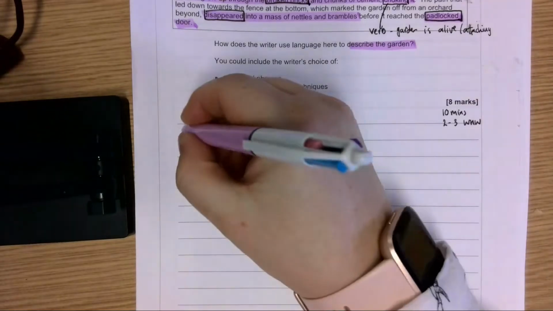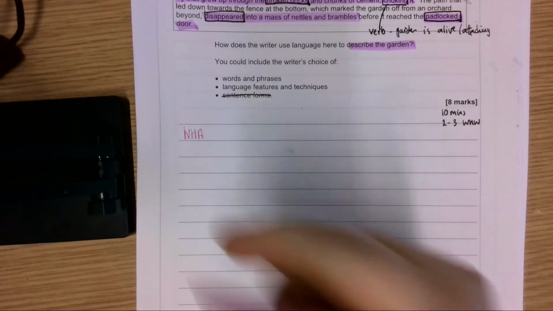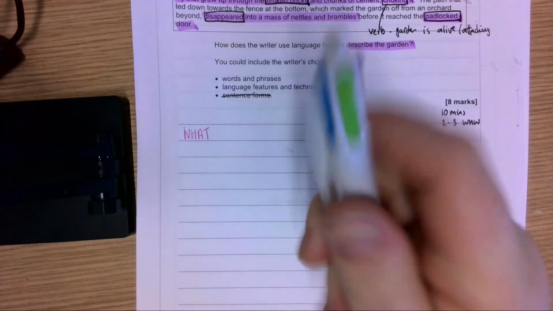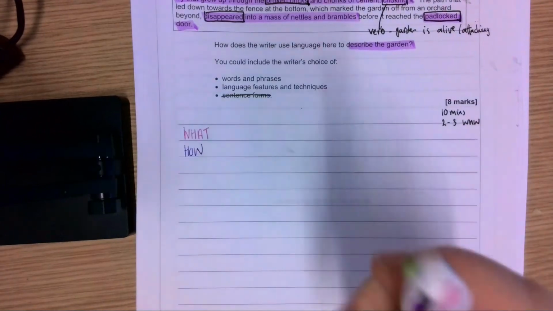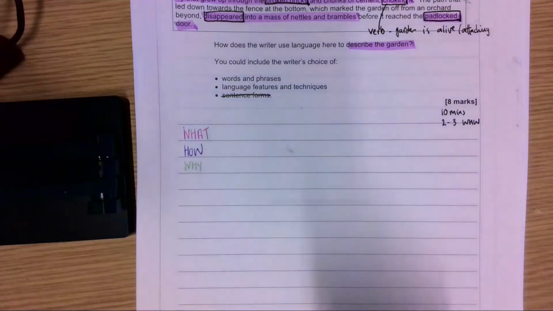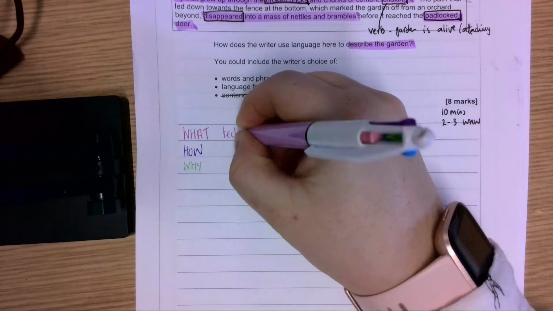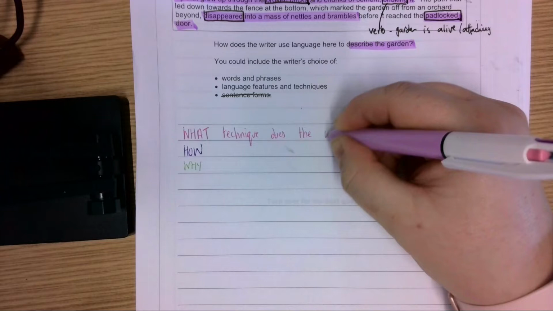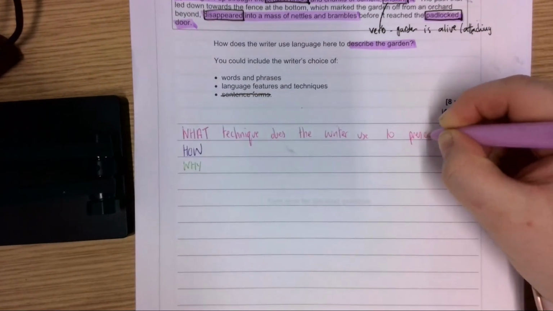We've got the what, we've got the how, and we've got the why. And remember, the what means what technique does the writer use to present the garden?